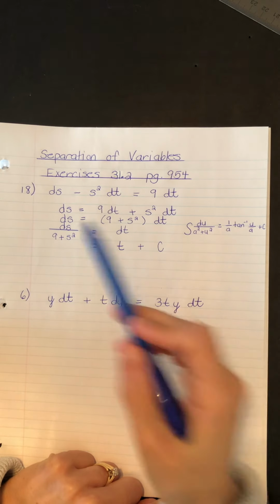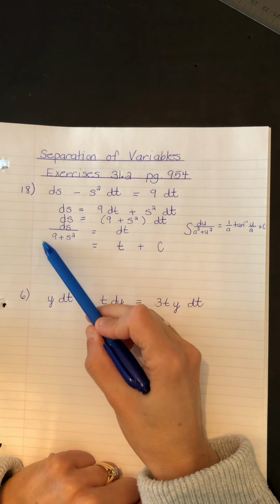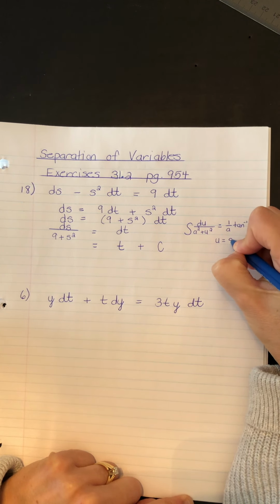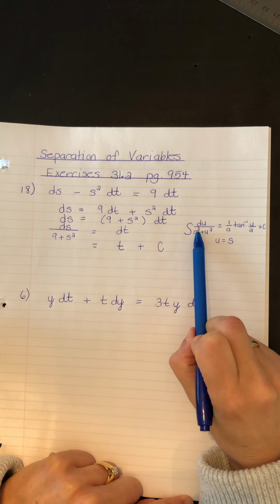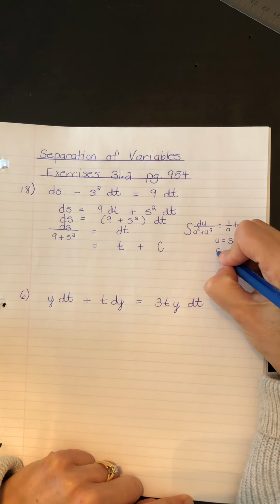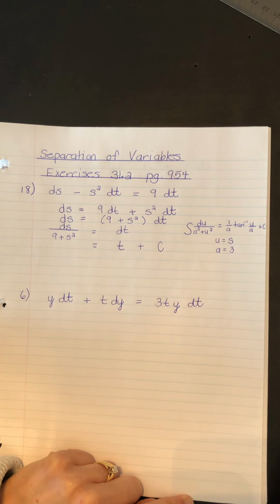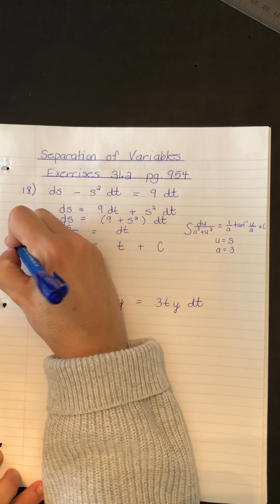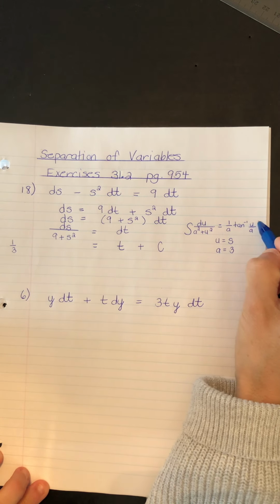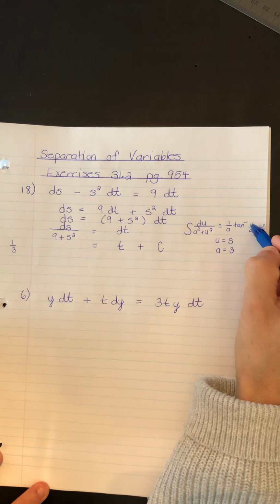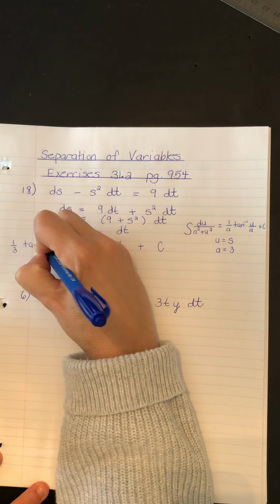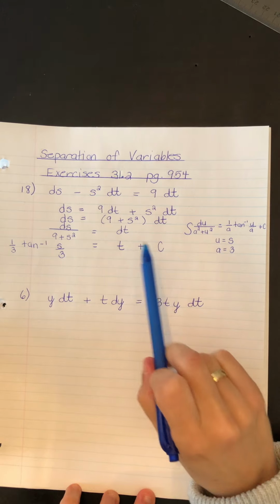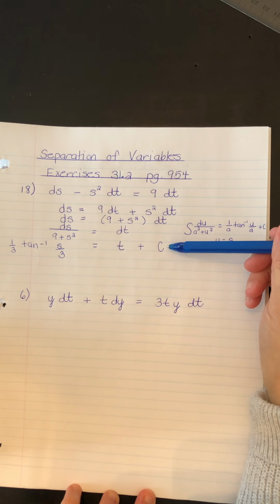So we're comparing this with this. And so what we have is the u is equal to s. And a squared is 9, which means that a is 3. So now when we write this down, 1 over a becomes 1 over 3. So we end up with 1 over 3. Tangent inverse u over a becomes s over 3. So tangent inverse s over 3. And the plus c, of course, is all incorporated in the one and only constant here.